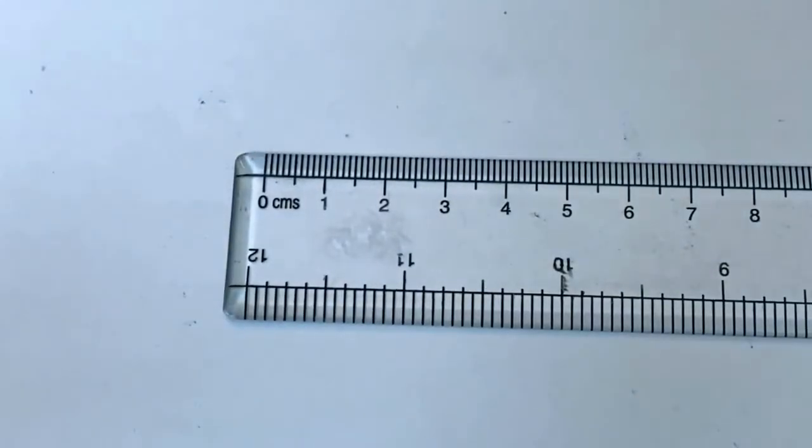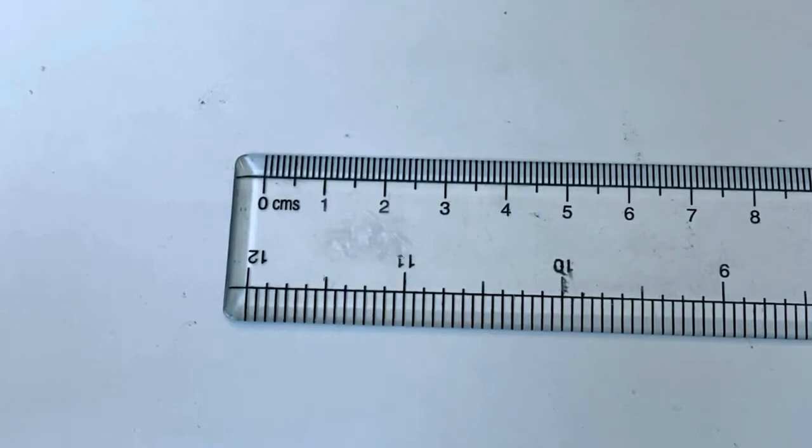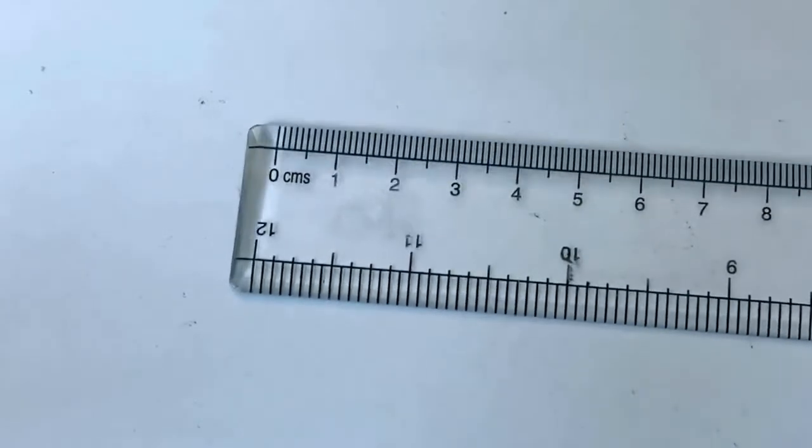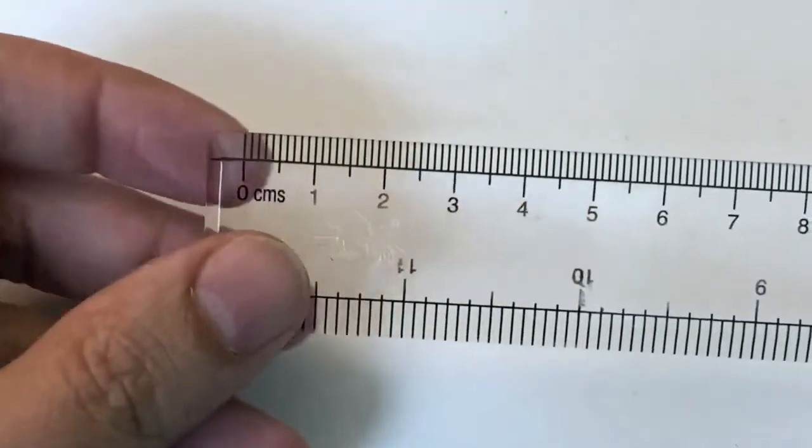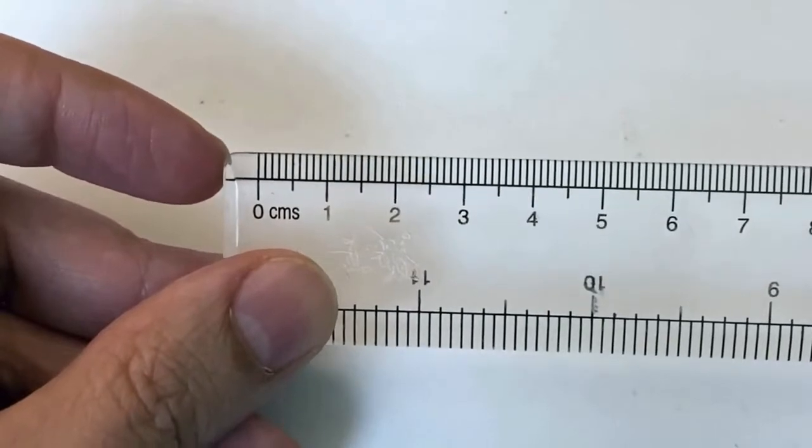The maximum error in any measurement is going to be plus or minus half the smallest division. So in the case of the ruler, the maximum error is going to be plus or minus half a millimeter.